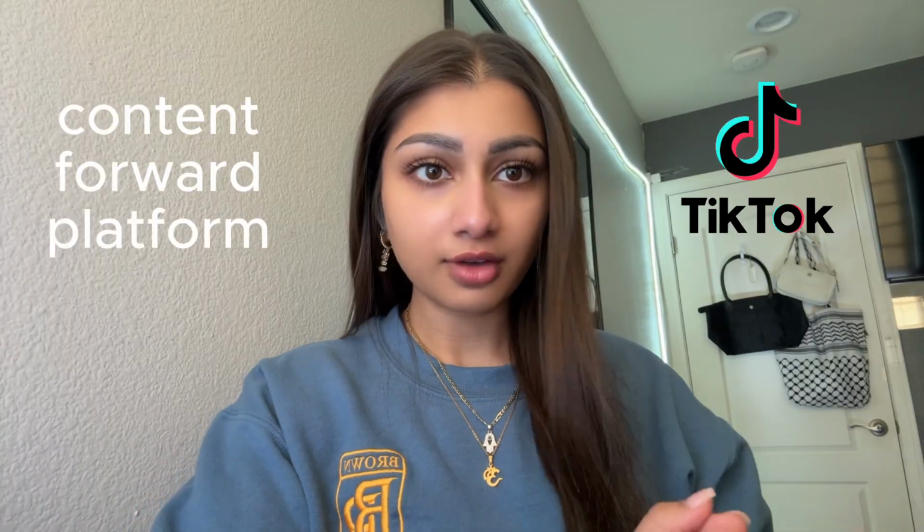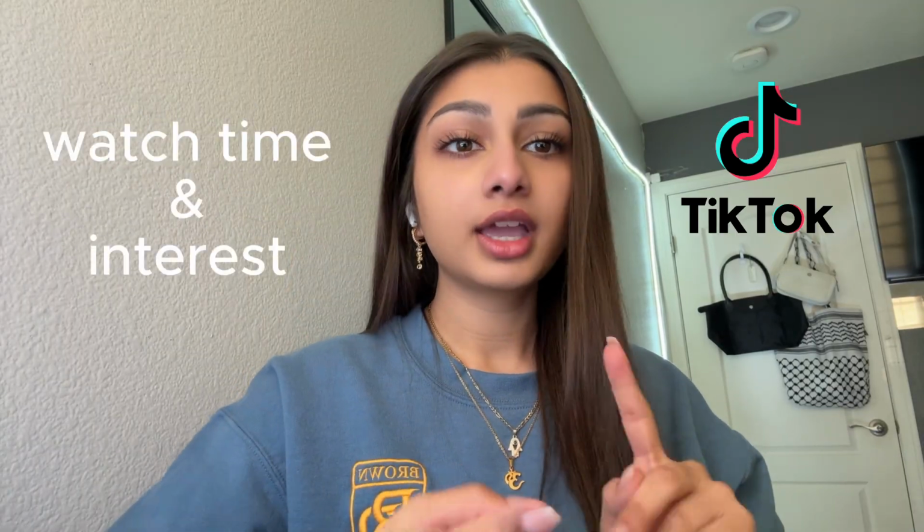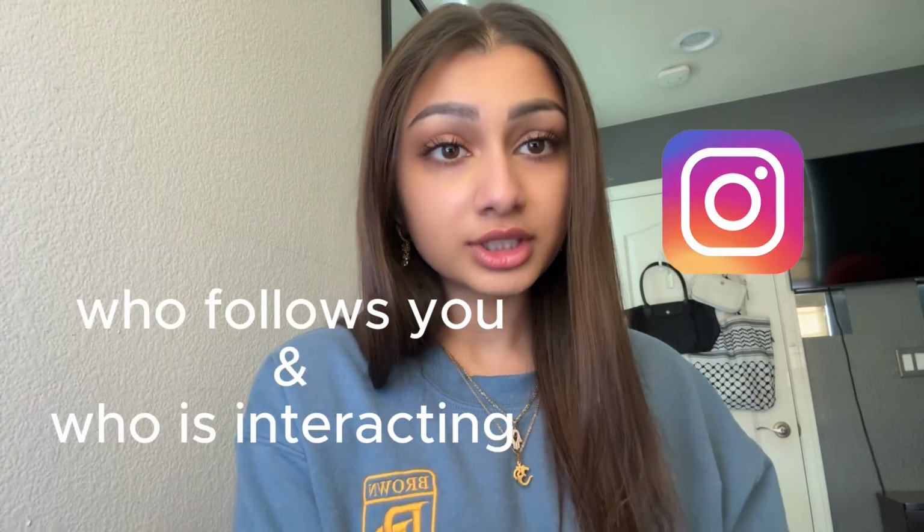To start off, TikTok is a very content-forward platform. The algorithm cares about watch time and interest. You can go viral with 0 followers, no aesthetic, and no brand. On the other hand, Instagram is a very relationship-first platform. The algorithm cares about who follows you and who's interacting with your content consistently. Growth is slower on Instagram, but a lot more community-focused. TikTok focuses on pushing out their For You page, and Instagram focuses on pushing out to their followers and Explore page.